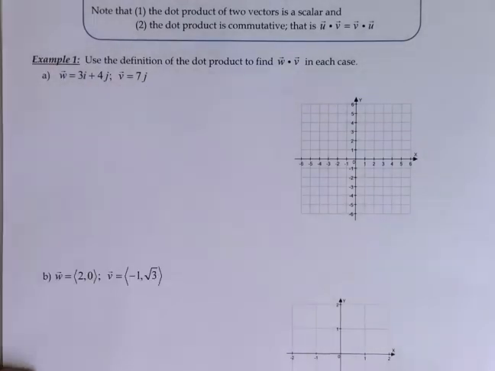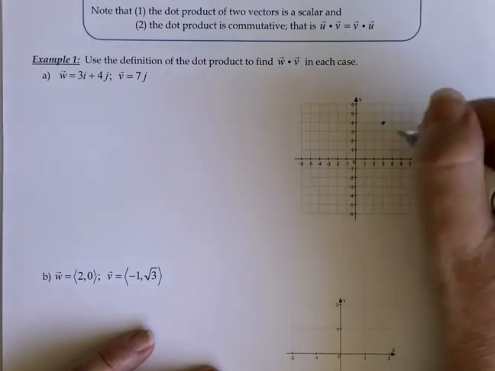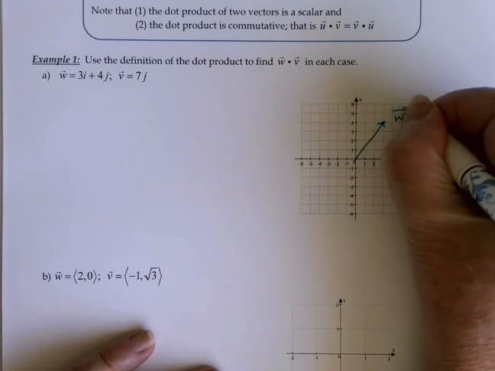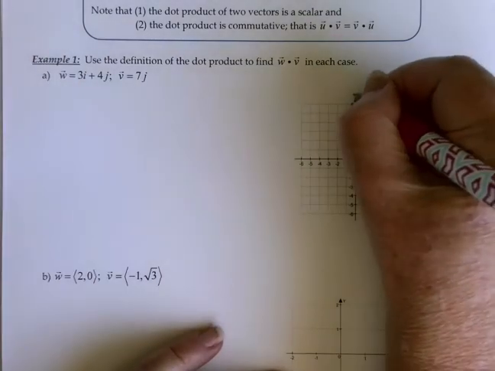Here I've got a W and a V. Let's just start by drawing them. W is 3i plus 4j. So 3, 4. There's W. And V is just 7j. I've got to go up a little bit higher here.